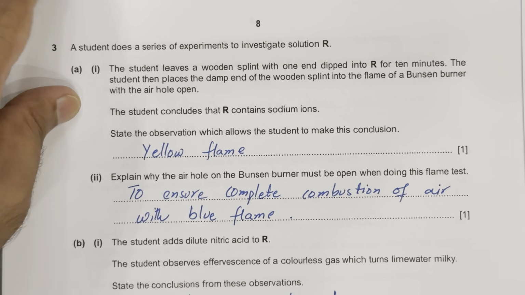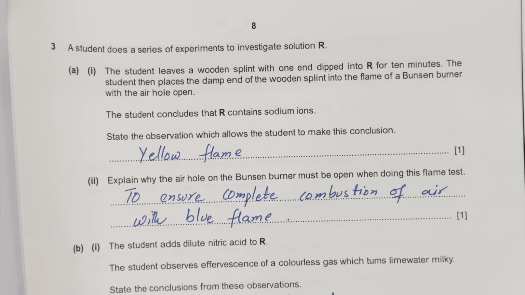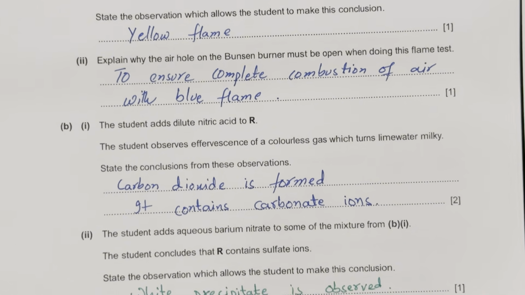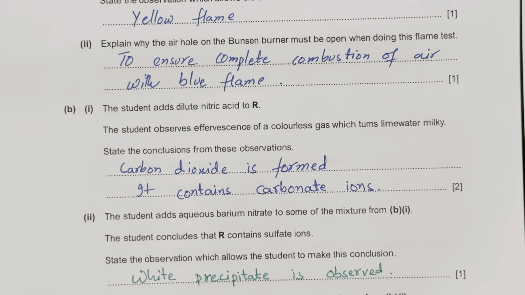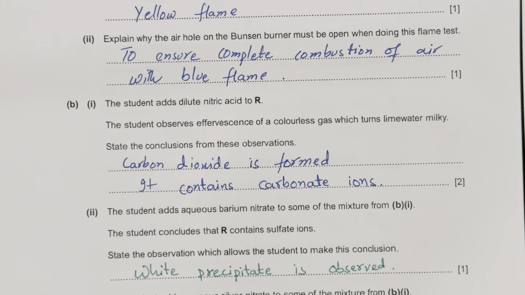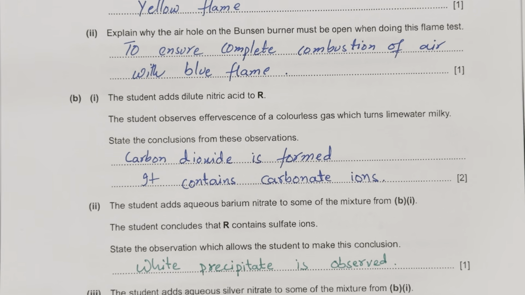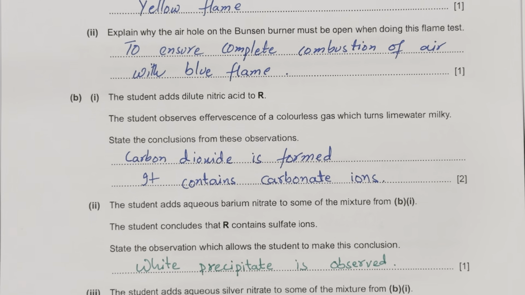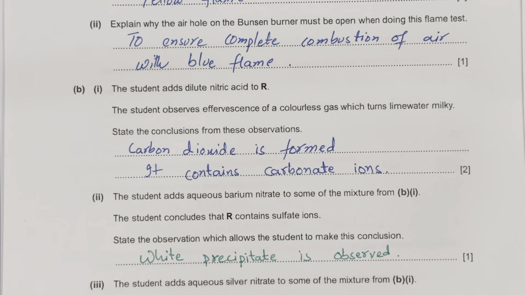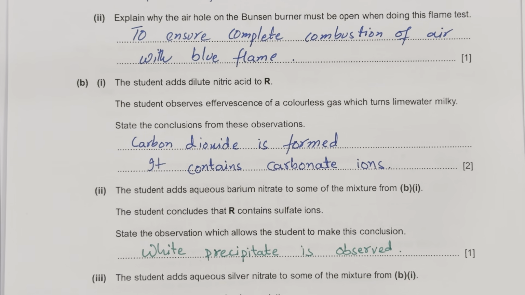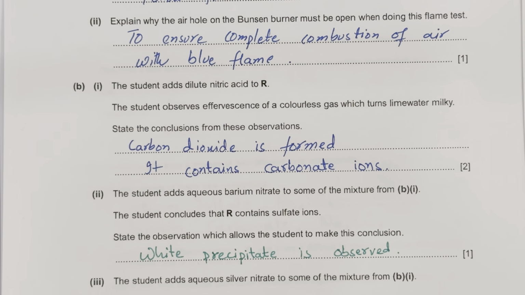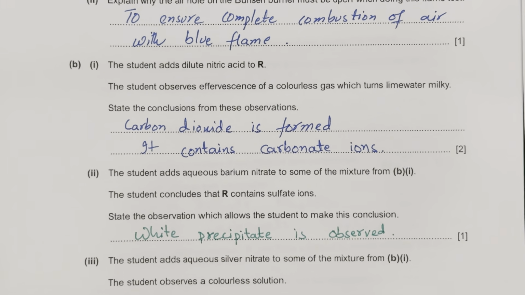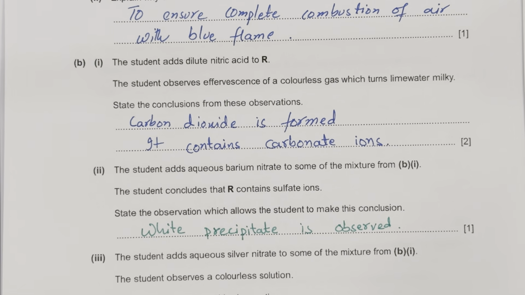Moving to part B. Part B has a first part where the student adds dilute nitric acid to R. The student observed effervescence of a colorless gas which turns lime water milky. State the conclusion from these observations. This is that carbon dioxide is formed, and because it turns lime water milky, you can also write that it contains carbonate ion. That's why the lime water test shows carbonate ion.